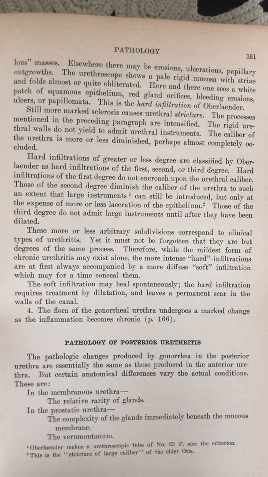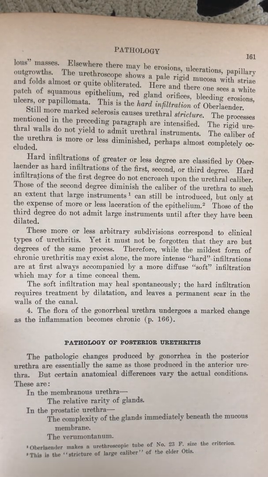Pathology of posterior urethritis. The pathologic changes produced by gonorrhea in the posterior urethra are essentially the same as those produced in the anterior urethra, but certain anatomical differences vary the actual conditions. These are, in the membranous urethra, the relative rarity of glands. In the prostatic urethra, the complexity of the glands immediately beneath the mucous membrane.